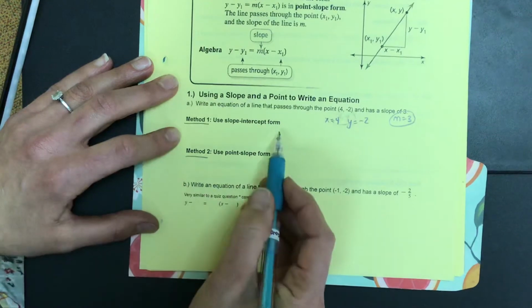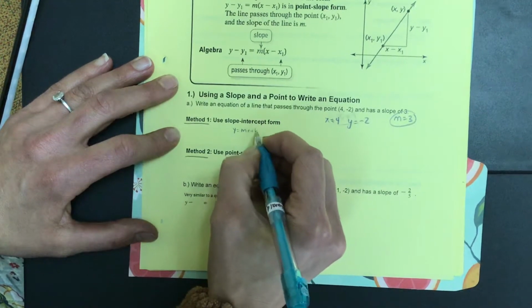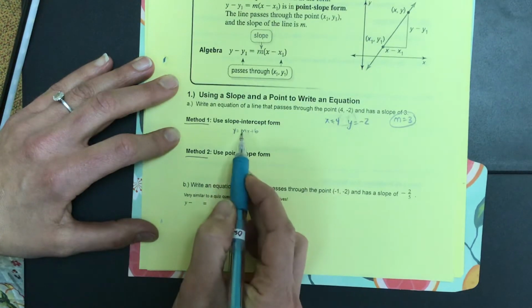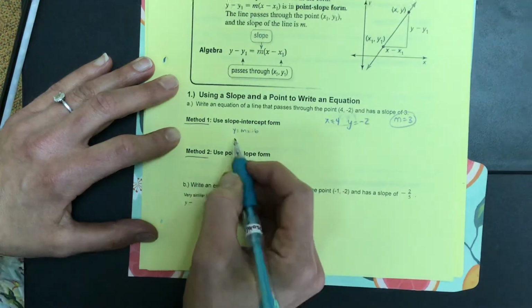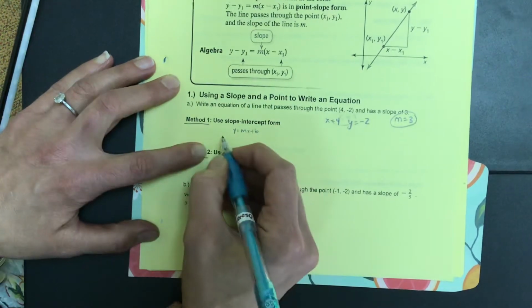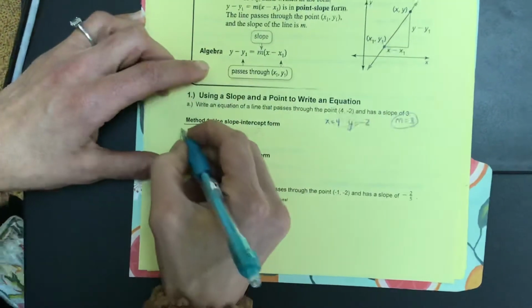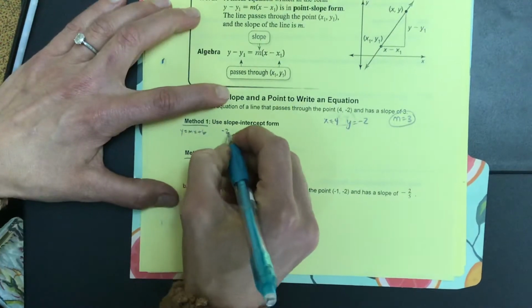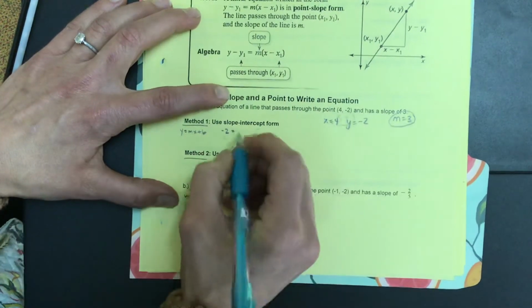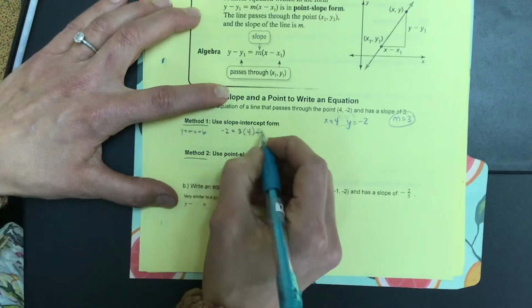Slope-intercept form, let's remind ourselves from yesterday, is y equals mx plus b. We plugged in y, m, and x, and we solved for b. My y is -2, so -2 equals my slope 3 times my x, 4, plus b.